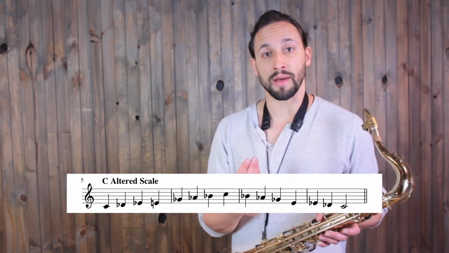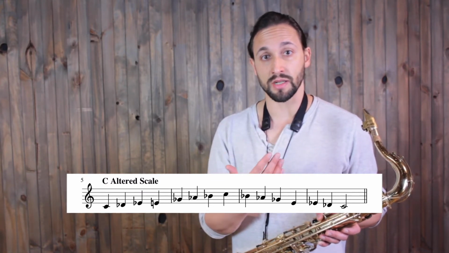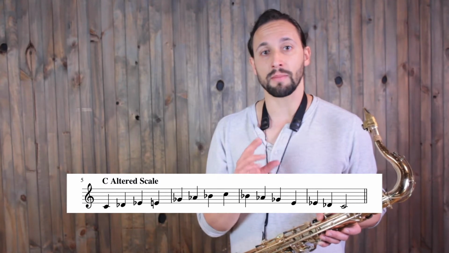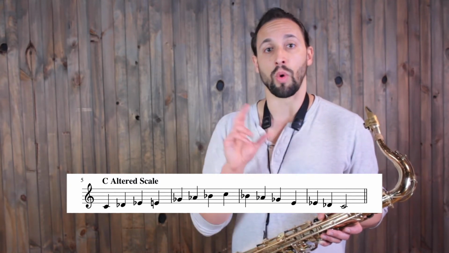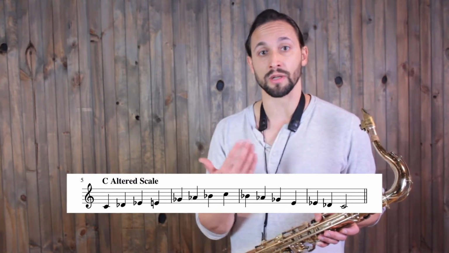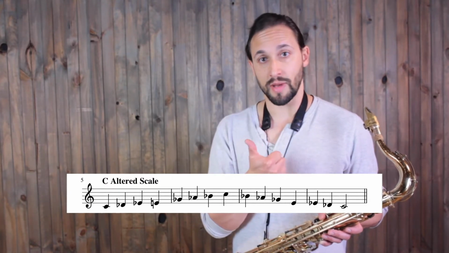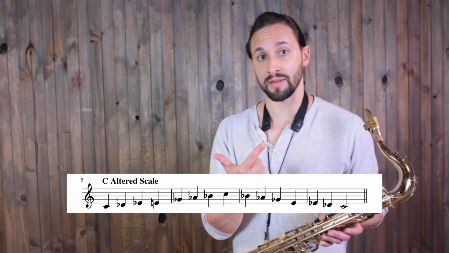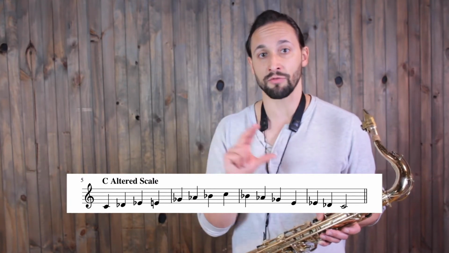Another way to think about it is that it's a dominant scale, so a Mixolydian scale, with everything about it altered, everything altered in every way it can be, whilst still retaining the quality of a dominant chord, dominant scale. So the tonic has to remain the same, the third has to remain the same, and the seventh has to remain the same. But everything else is altered in every way it can be.